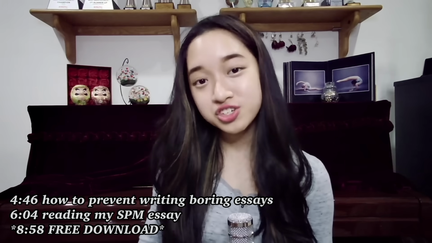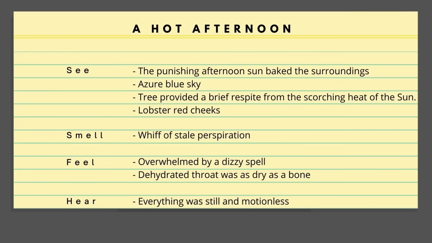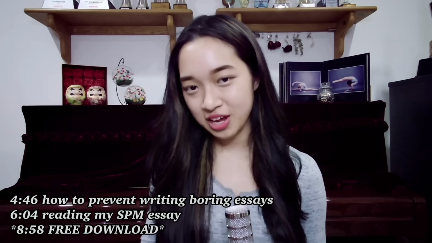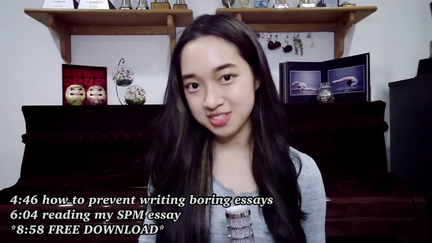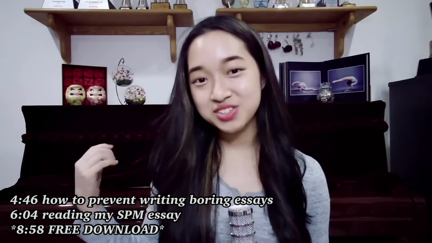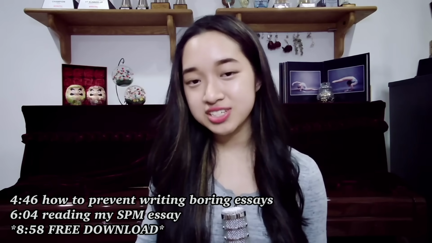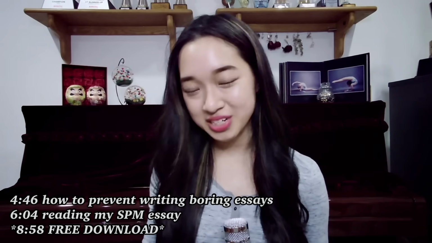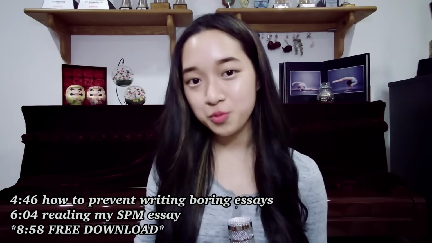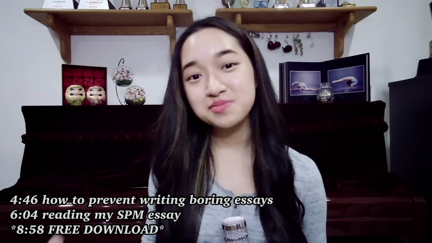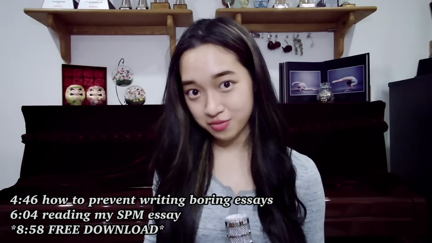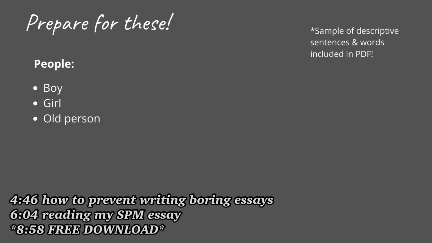Your notes should look something like this. There are 2 ways in which you can expand your vocabulary and write better descriptive sentences. The first way is to read Singapore or international syllabus vocabulary books. The second way is by going on Google and searching up descriptive words and sentences for as many settings, people, or emotions that you can think of, like these ones I mentioned previously.